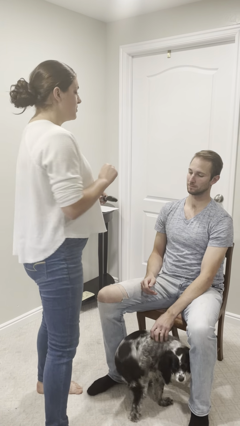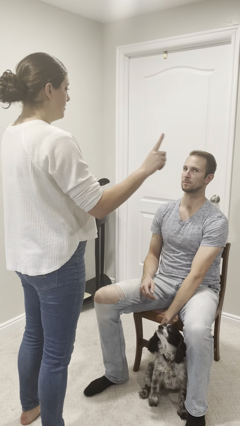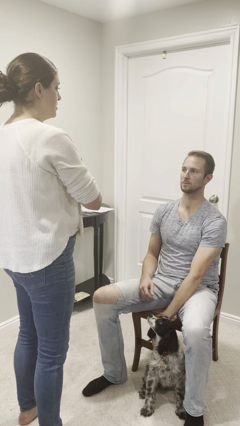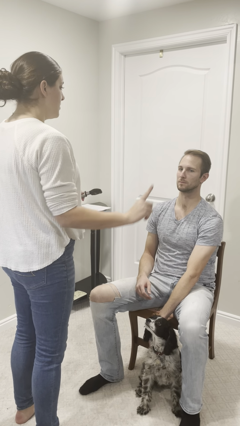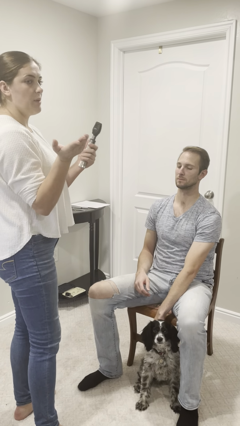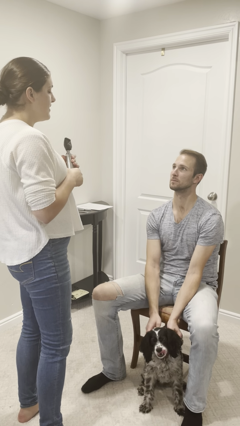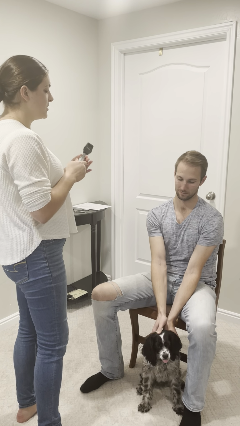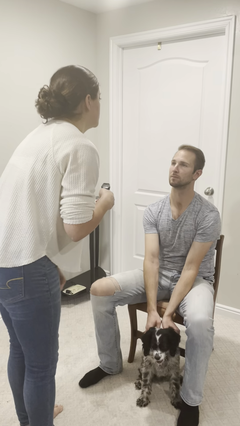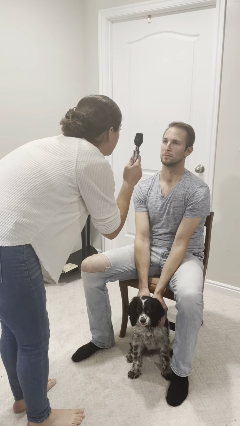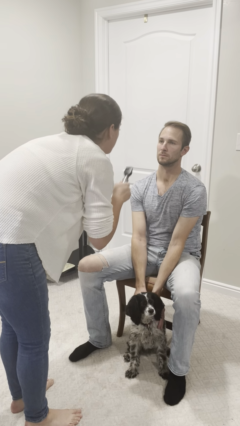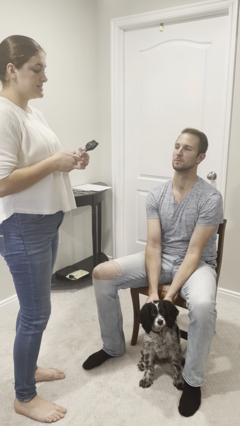eye exercises. So I'm going to have you follow my finger down, testing your extraocular movements. Perfect. So he was able to follow my finger easily. And then I'm also going to test your corneal light reflex. So just look straight ahead. Perfect. So the light shines equally in both eyes.